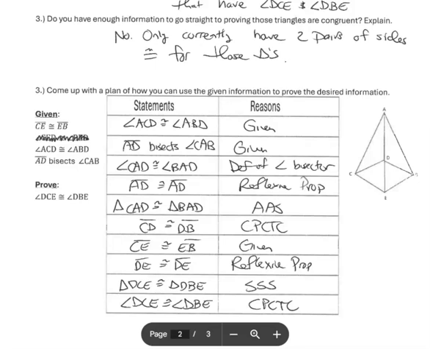Now, those triangles do not have what we're trying to prove, angle DCE and angle DBE, as part of them. So the only reason we prove those are congruent is because we want to steal parts of those triangles that help us with the bottom two triangles. And the only parts of the top two triangles that help us with the bottom two triangles is side CD and DB.